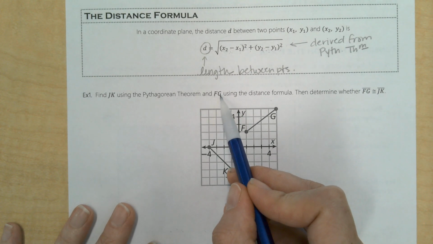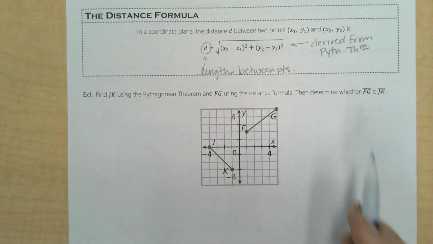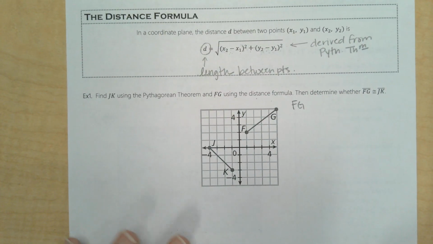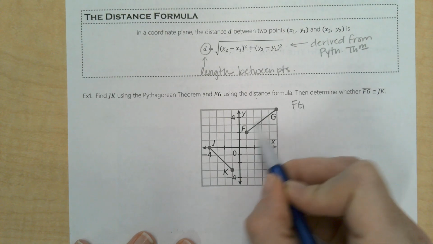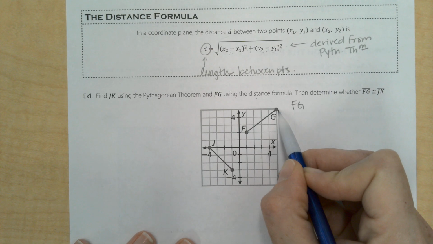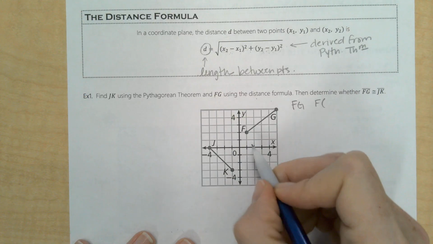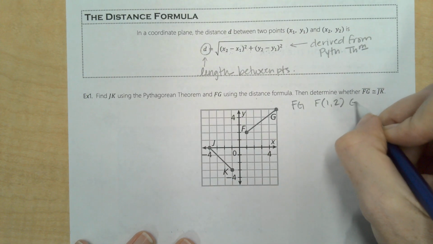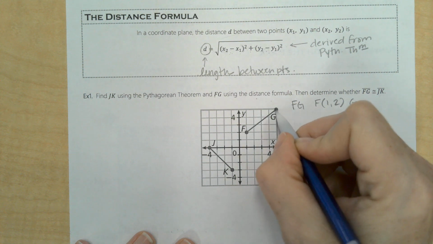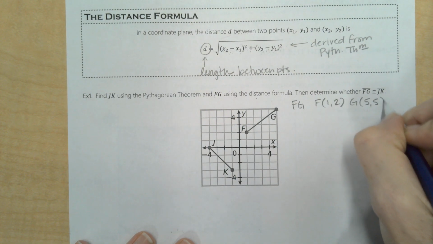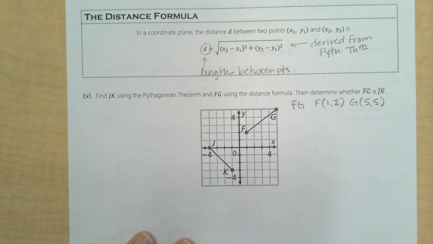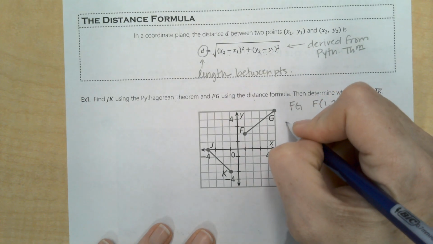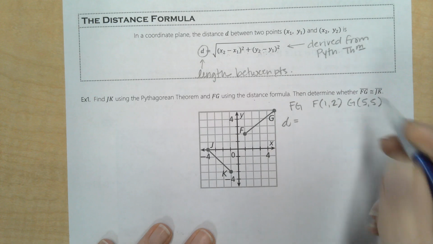Let's start with FG since we haven't done the distance formula yet. Okay, so we're going to do FG over here. We're going to find the length of FG. We need the 2 points in order to use the distance formula. Okay, so F is at (1, 2). G is at (5, 5). Okay, and now we are going to use our distance formula.